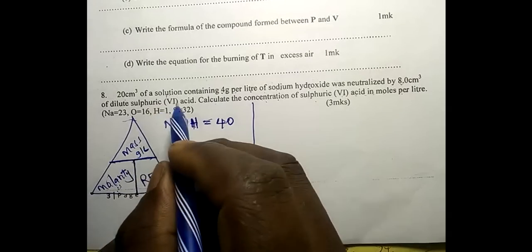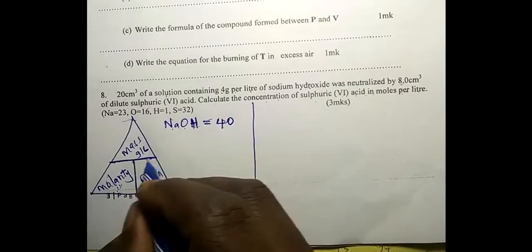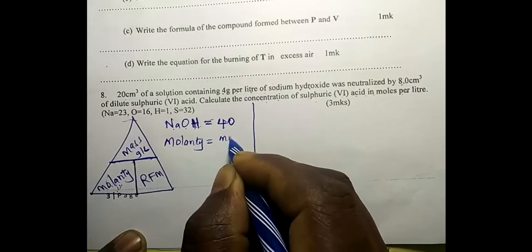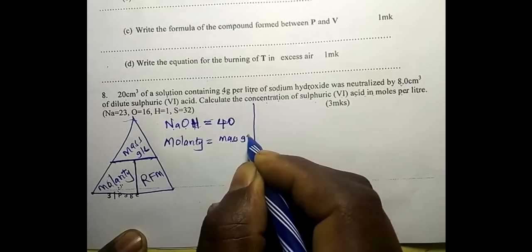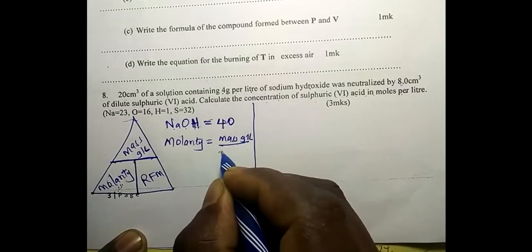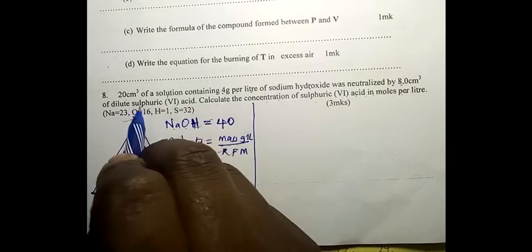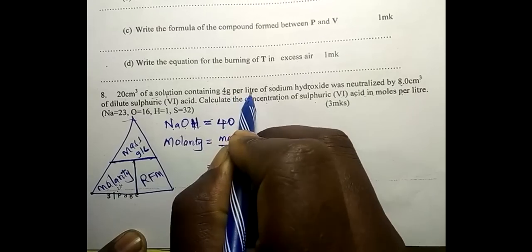So how do you get the molarity of sodium hydroxide? The formula is here. Molarity would be equal to mass, which must be in grams per liter, divided by RFM. Now we were given the solution containing 4 grams per liter sodium hydroxide.